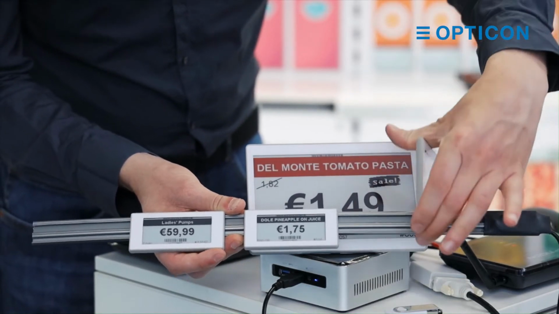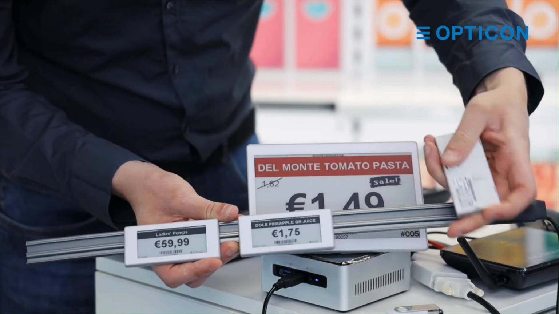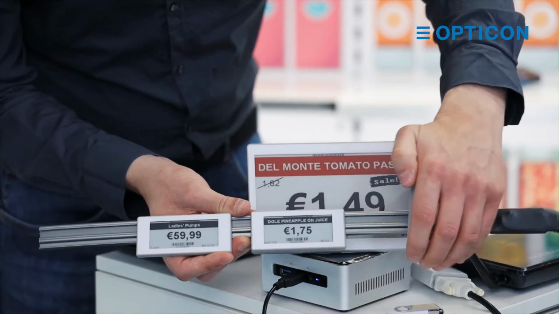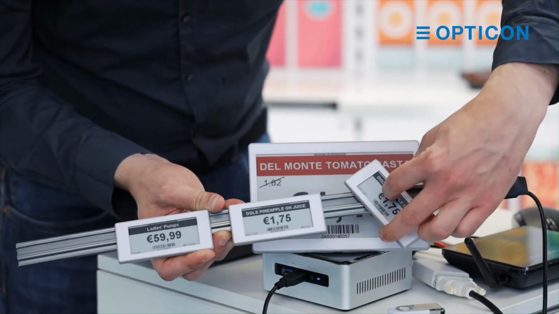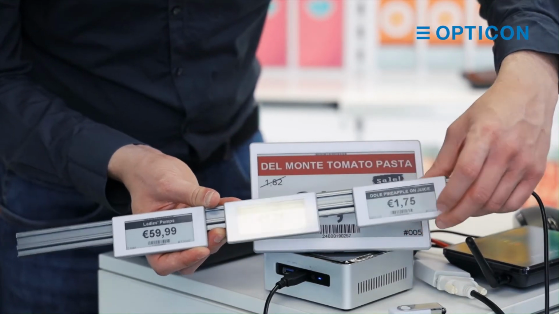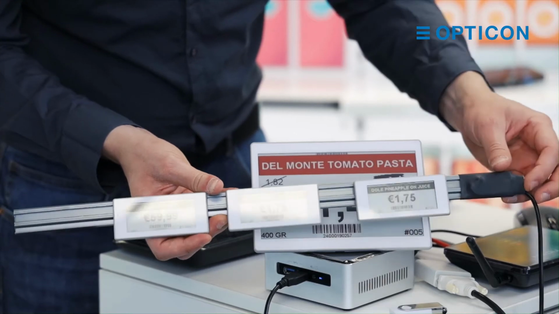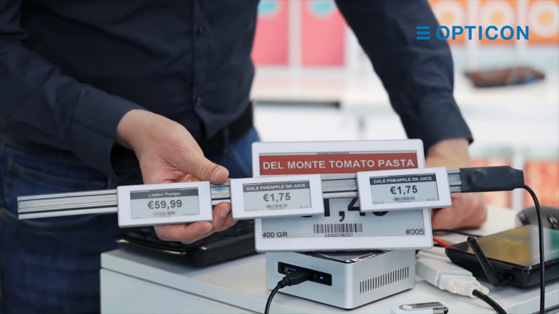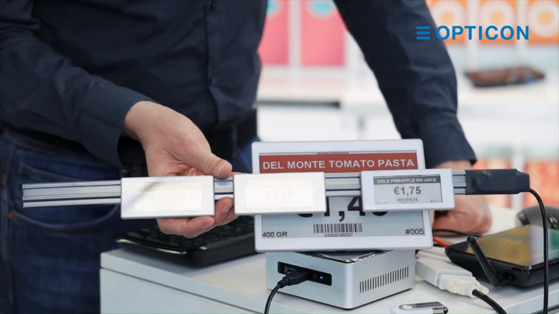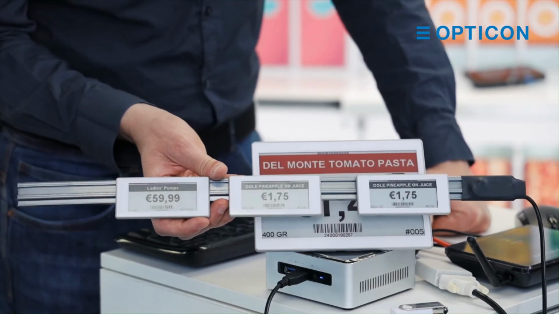We can place our label in there. As you can see, I'm holding it sideways. It snaps in place. You turn it counterclockwise, it locks in place. You maybe already saw a couple of LEDs blinking. The screen refreshes. That is a clear visual indicator that the ESL is powered.